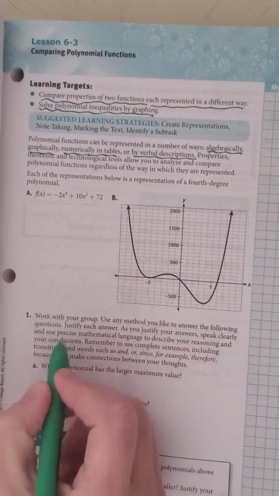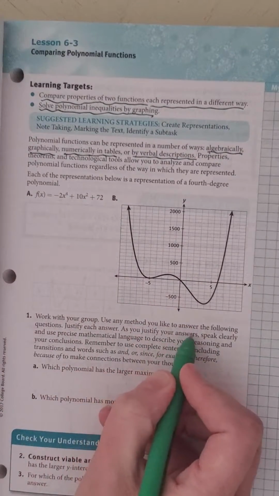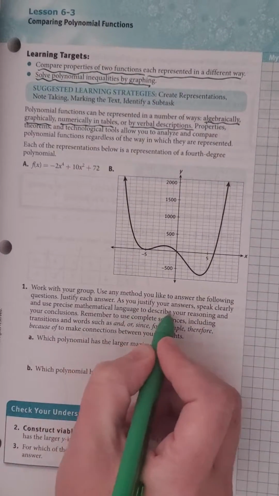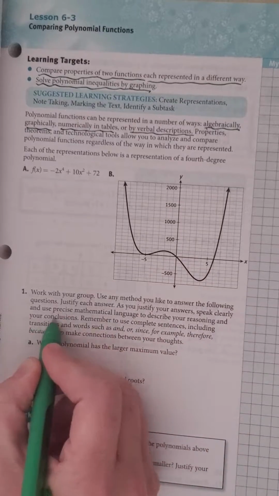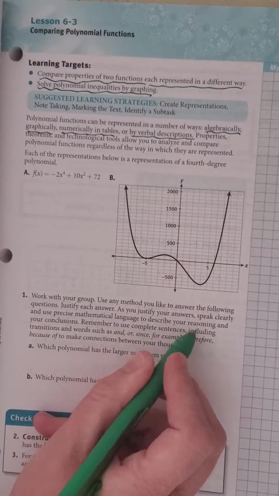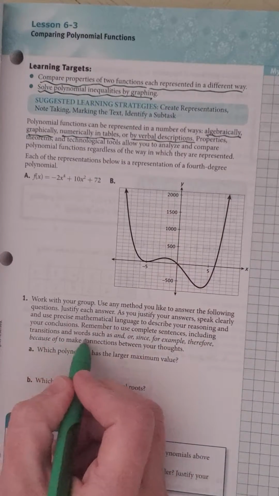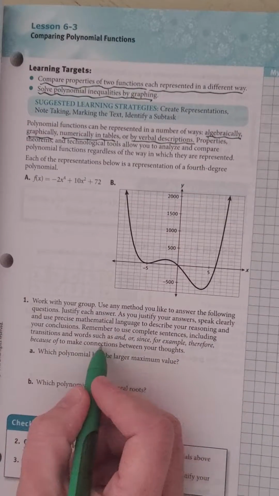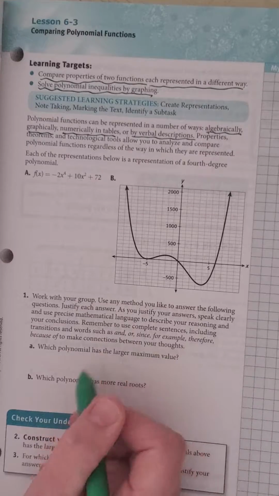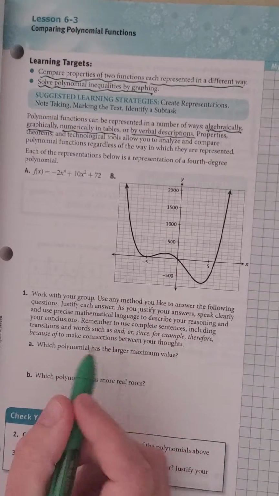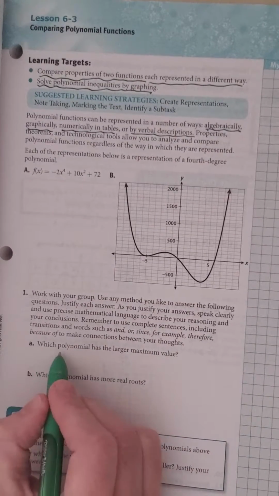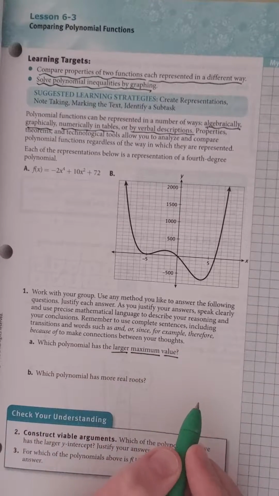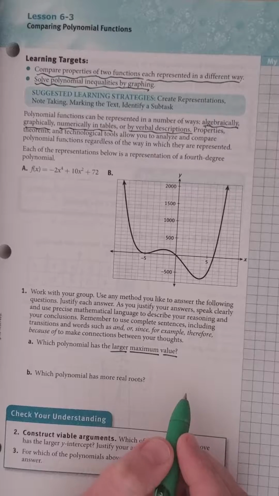And it says, work with your group, use any method you'd like to answer the following questions and justify each answer. As you justify your answers, speak clearly and use precise mathematical language to describe your reasoning and your conclusions. Remember to use complete sentences, including transition words such as and, or, since, for example, therefore, because, etc. All right, it says which polynomial has a larger maximum value? A larger maximum value.